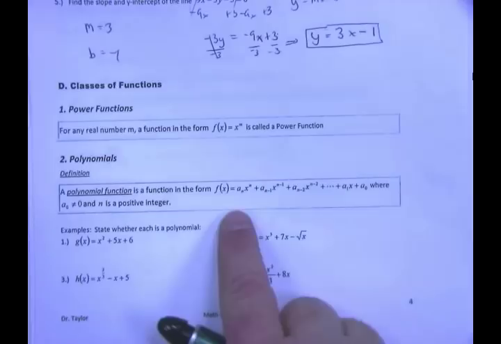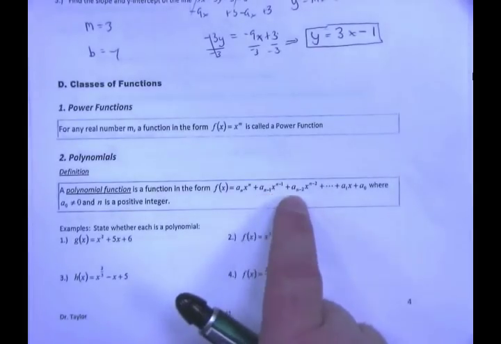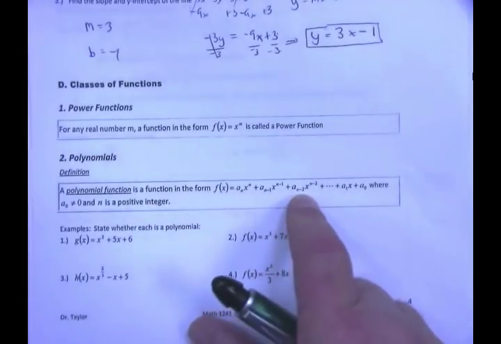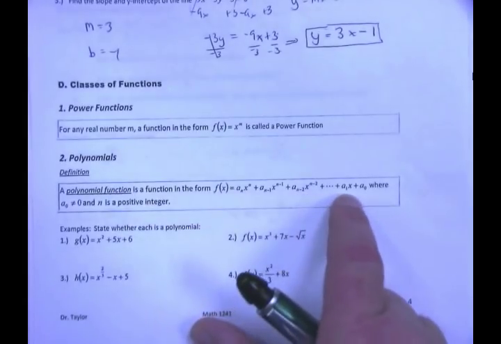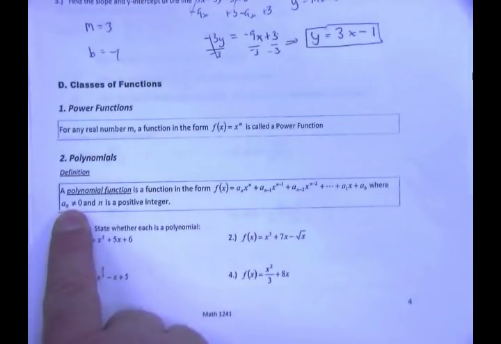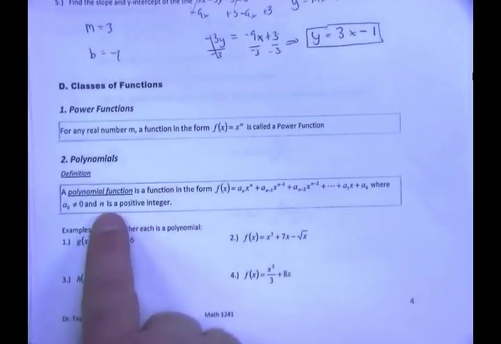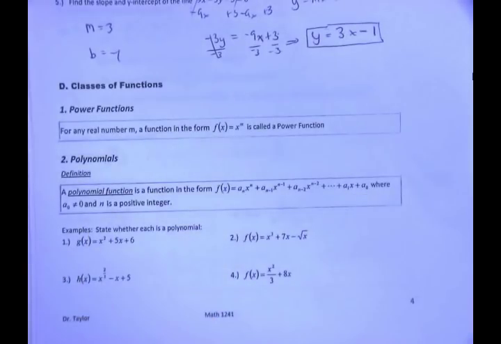A polynomial, however, is a function of the form y equals a sub n x to the n plus a sub n minus 1 times x to the n minus 1 plus a sub n minus 2 times x to the n minus 2 plus ... plus a1 x plus a0, where the a's are called the coefficients, and the n has to be a positive integer. So when you have a positive integer, all the powers on the x's are positive integers. You've got x cubed, x squared, x. Those are going to be your powers on the x's here.